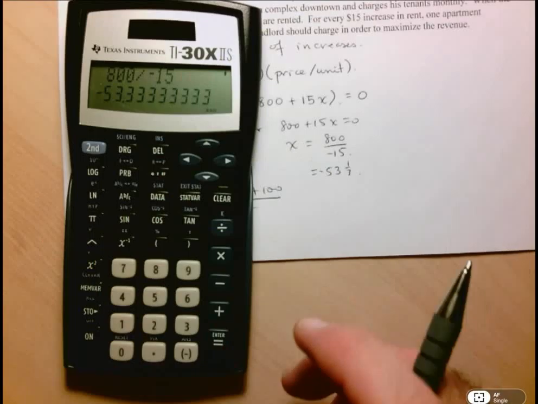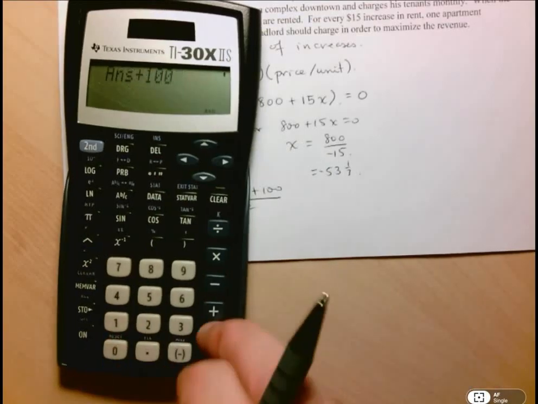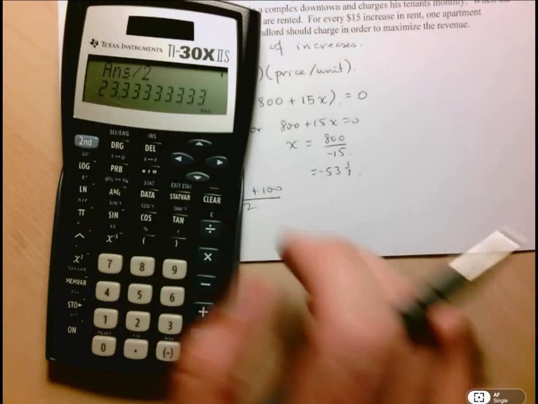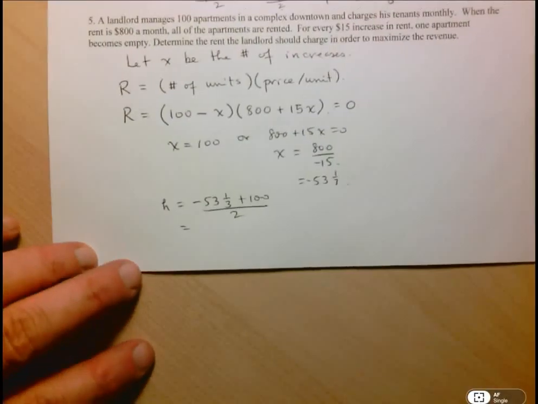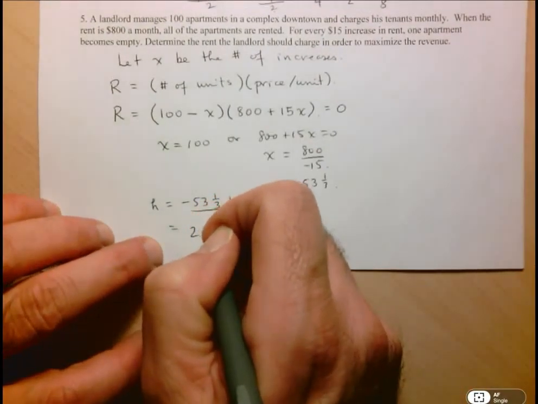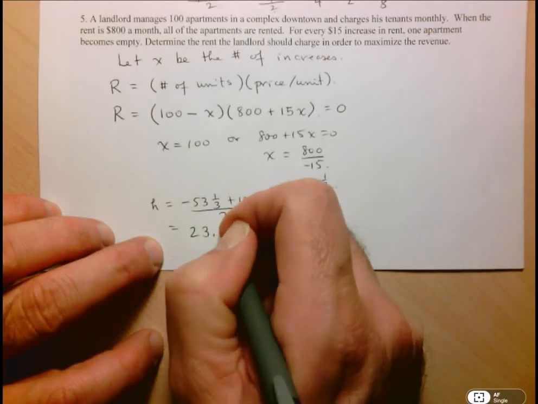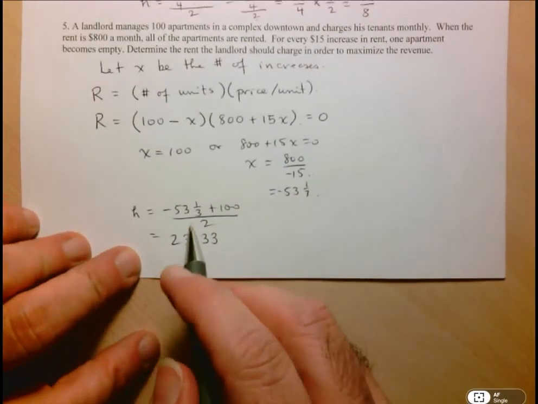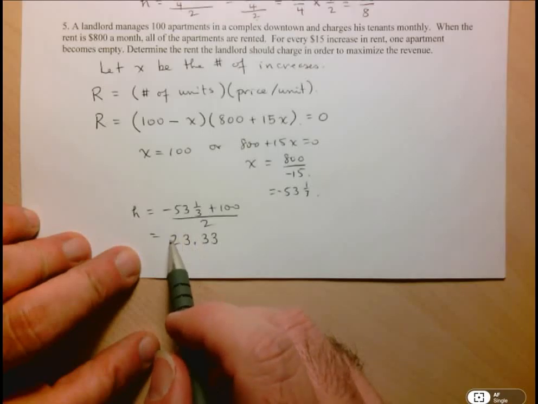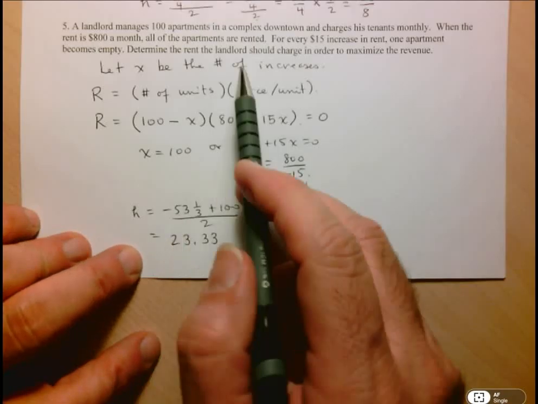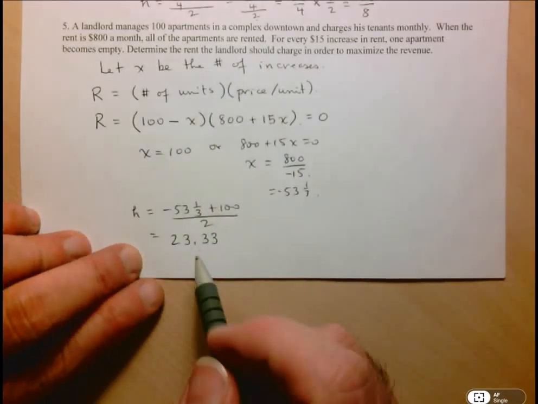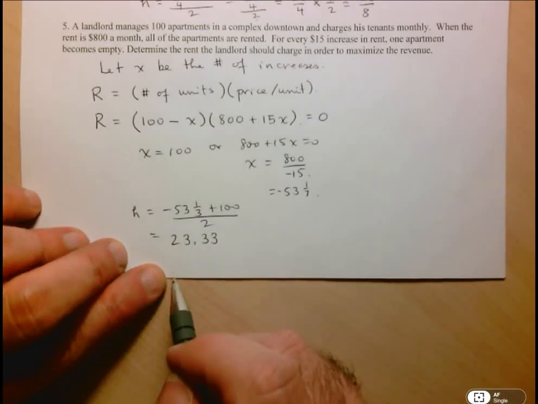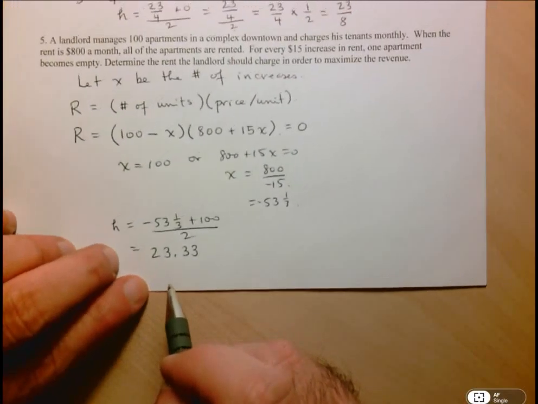Negative 53 and a third plus 100, divided by 2, and we've got 23.33. This is the x value of the vertex, so this is the x value that's going to maximize revenue. But let's remember what that x value represents. It represents the number of increases. So they need to increase the price 23 and a third times in order to maximize the revenue.